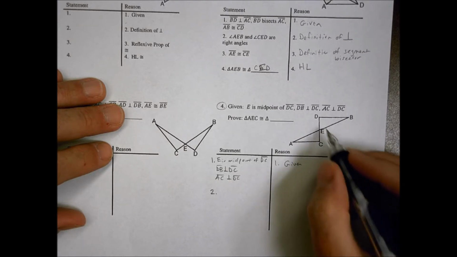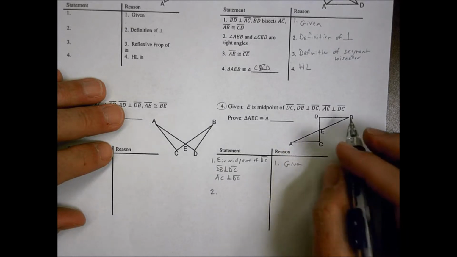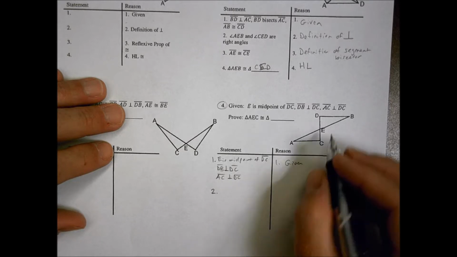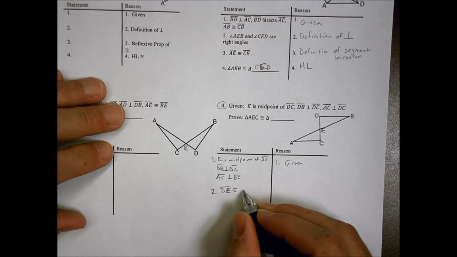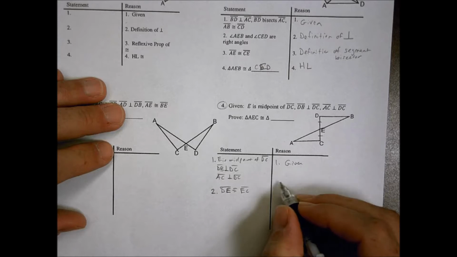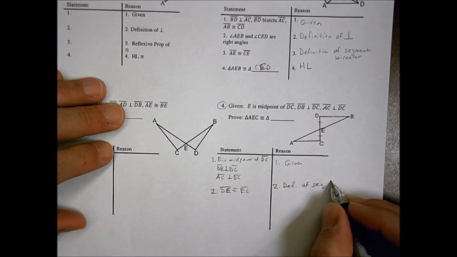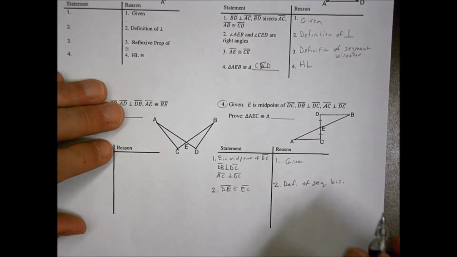E is the midpoint, and this is perpendicular. DB is perpendicular to DC. Okay, so let's start with the first thing. E is midpoint of DC. So if that's the midpoint, then I know that DE is congruent to EC. And that's going to be because it's the definition of a segment bisector. Alright, so that's going to be equal there.